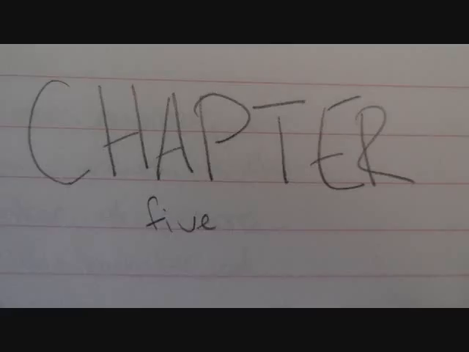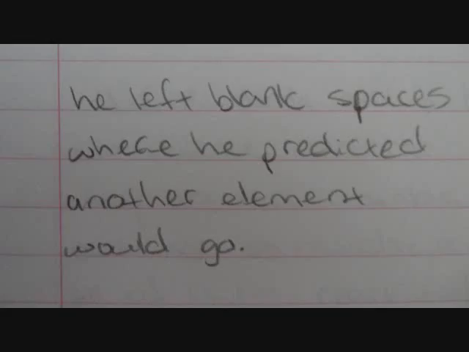Chapter 5. Mendeleev was the first one to accurately organize the elements in a table based on increasing mass and similar properties. He left blank spaces where he predicted another element would go.